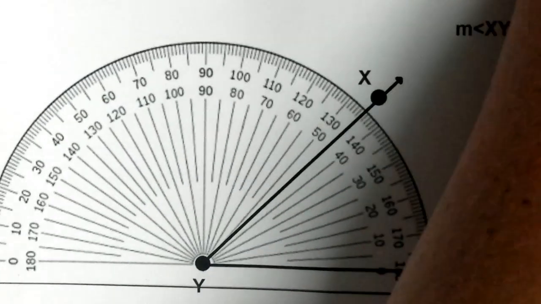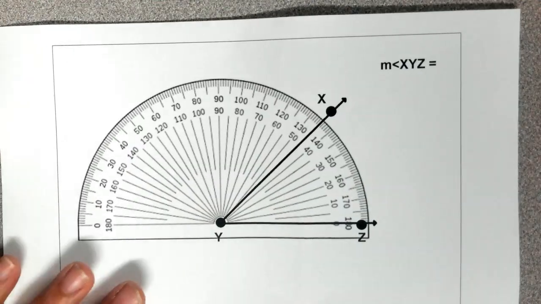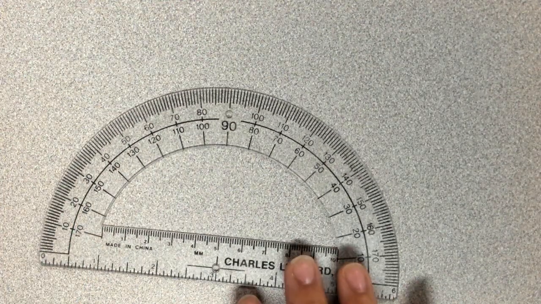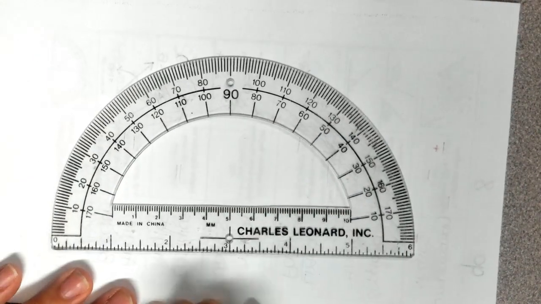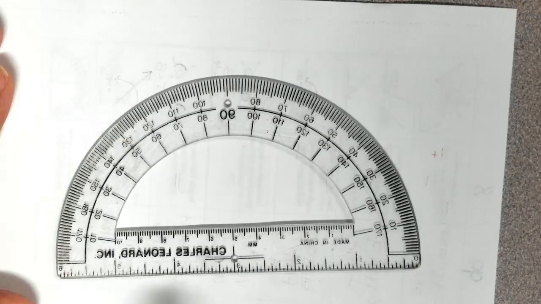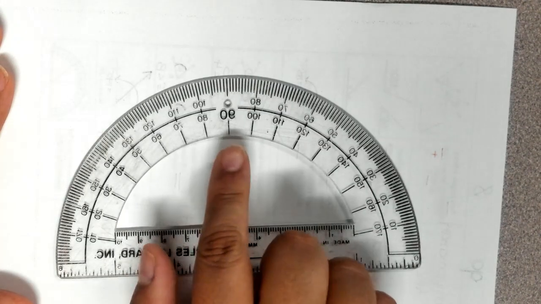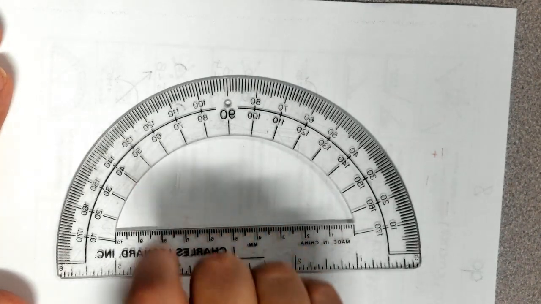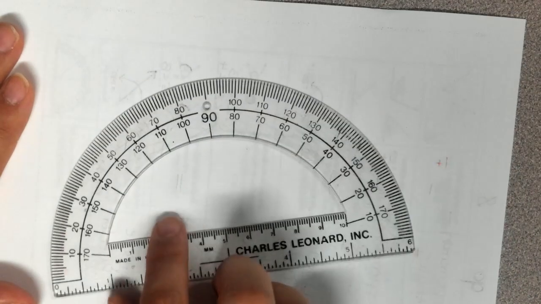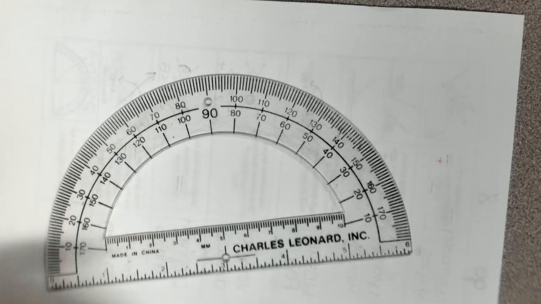So, I want to talk to you about protractors. Can everybody please look up at my board? Okay. This is a protractor. The first thing I need you to note, look up. Make sure your protractor is going the right way. Are those numbers going the right way? No, they're backwards. So please make sure you turn it so you can read all the numbers correctly. That's the first thing you're going to want to do.